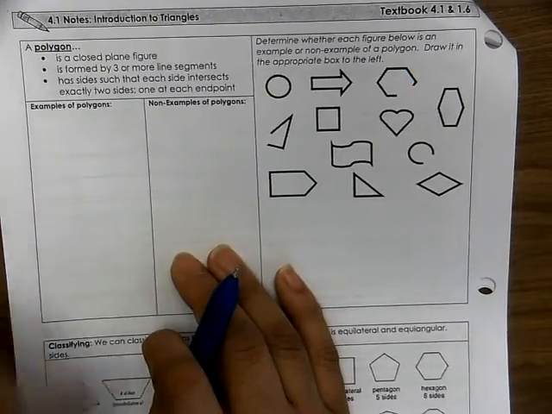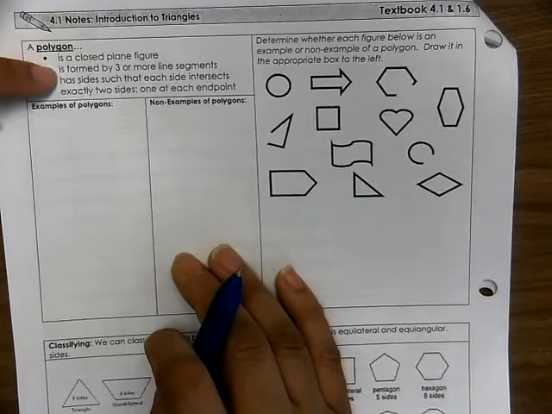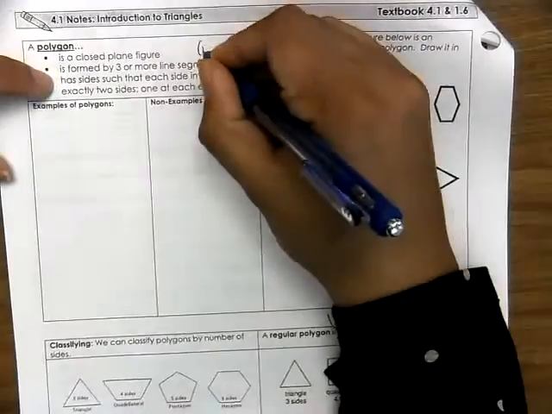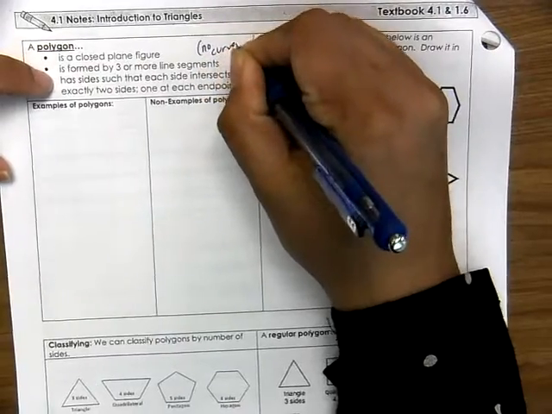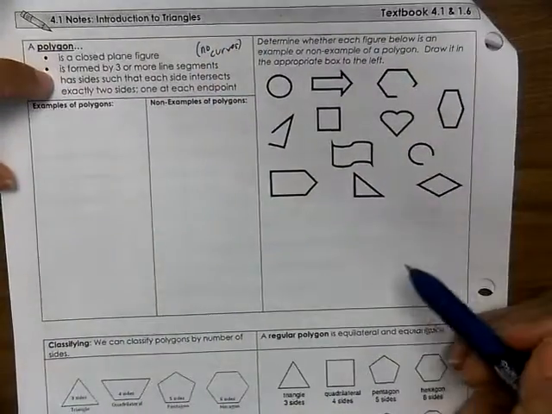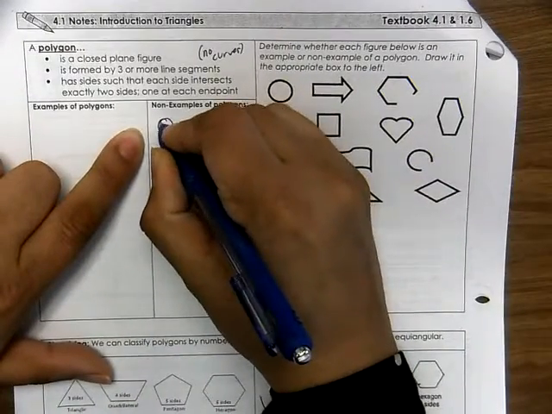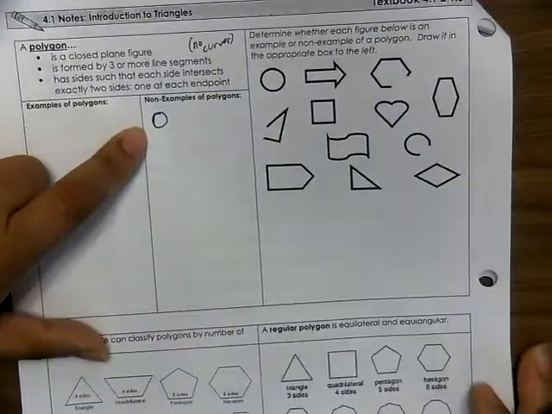So main idea, again, because it's formed by 3 or more line segments, it can't have any curves to it. That's one more thing if you want to write for yourself: no curves. That can help to eliminate a lot of these ones. So like the circle, that would go in the non-example. The circle cannot be a polygon.